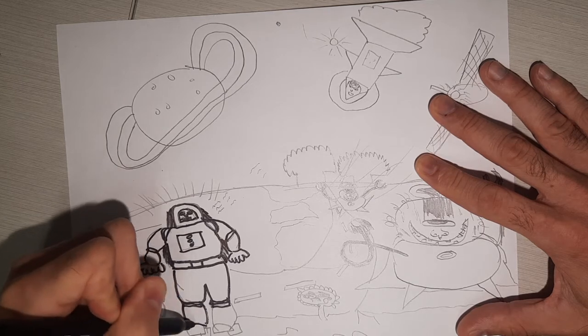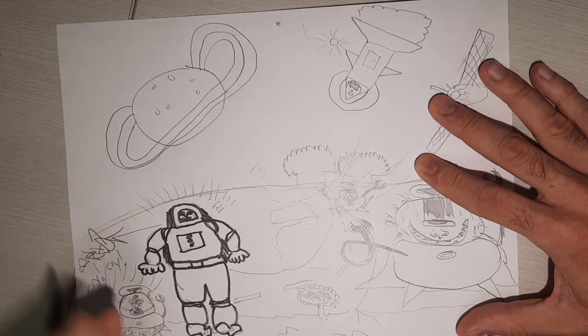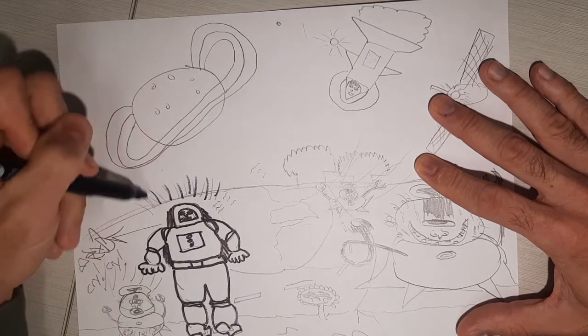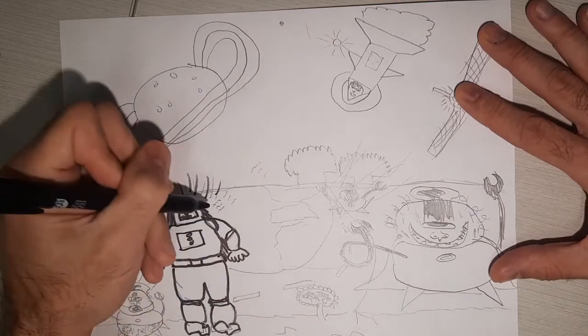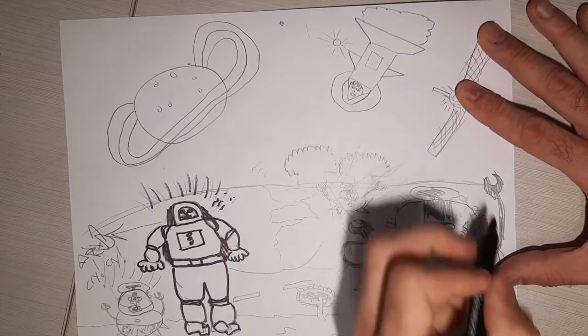We're just going to do the bottom part, just outline some of the features here that are important. All right, and then we'll go ahead and do our alarm lines, and of course the radio signal. And now let's sketch our alien.